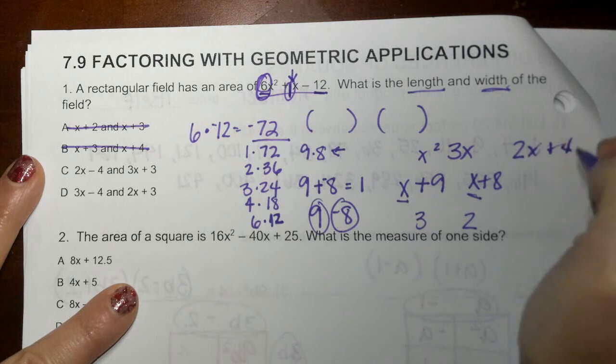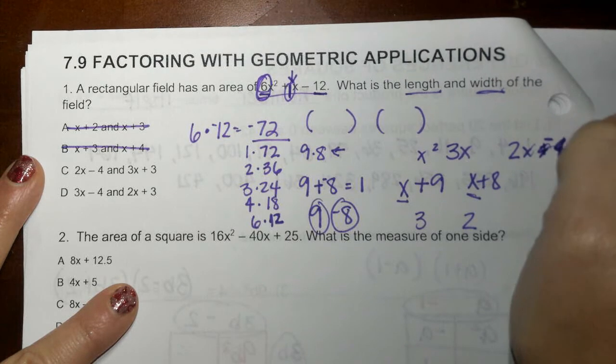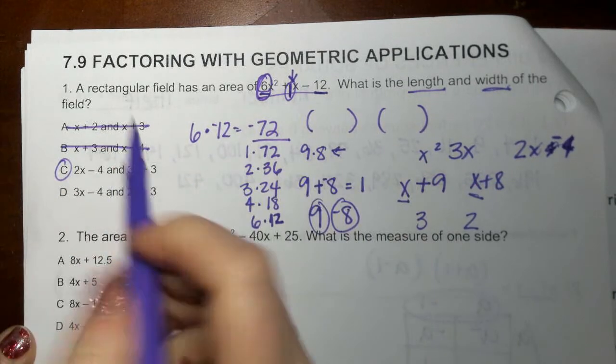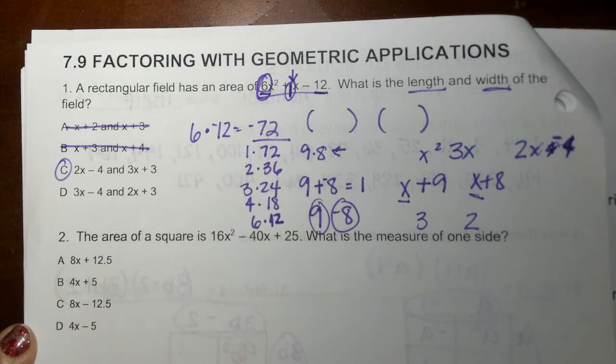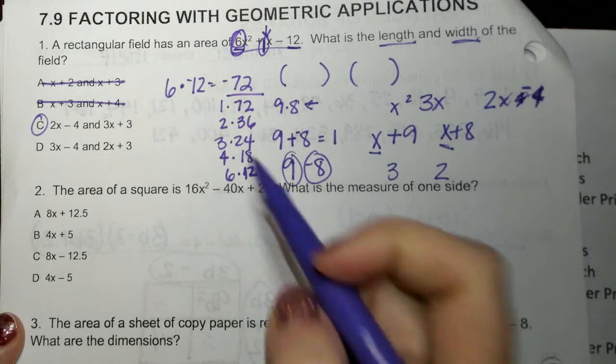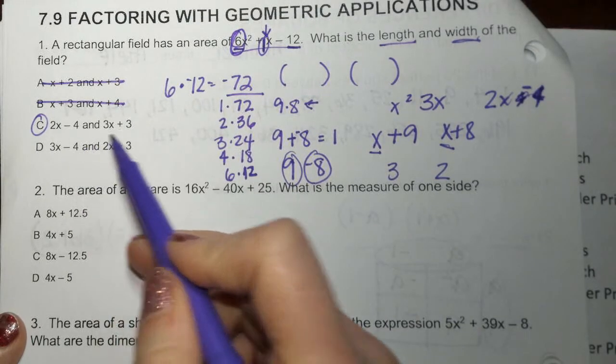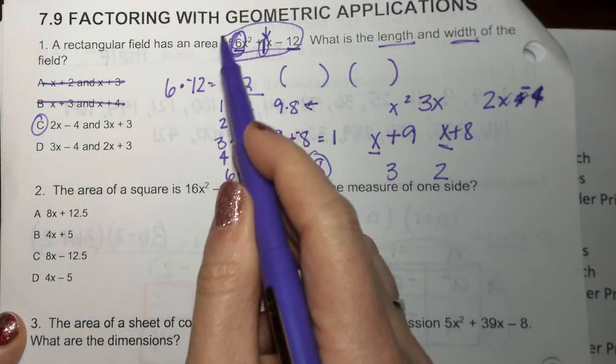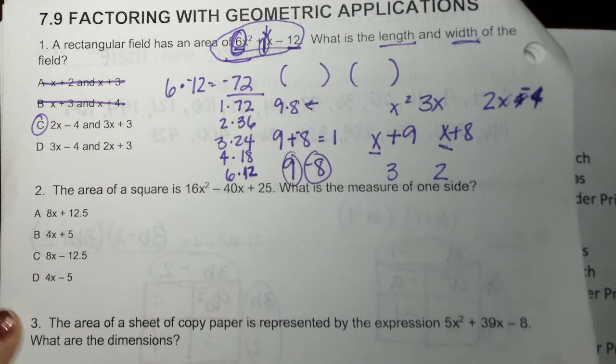I mean minus 4, sorry, because it was a negative 8. 2x minus 4 and 3x plus 3. If you FOIL this out, you would see that you would get that answer. So if you're lost with factoring and you get multiple choice, FOIL it. And when you FOIL it, if you end up with the original problem, the original trinomial, you know you've gotten it right.